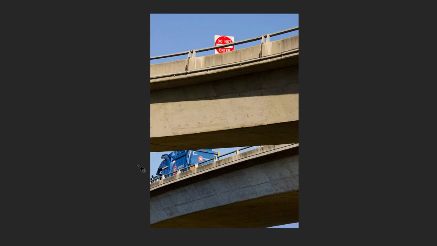Now, could we take that truck out? Of course. This is Photoshop. All we'd have to do, in this case, I probably would try to mask this a little bit just so it was cleaner along these sharp edges. And then just pick up this blue color and paint over it. And that truck would be gone.